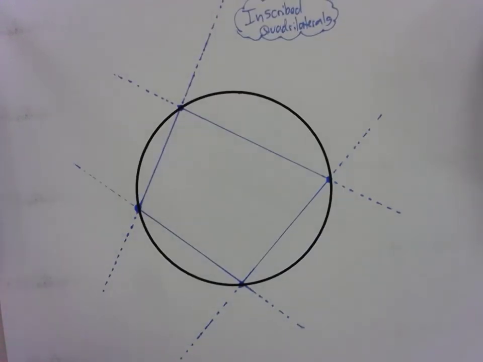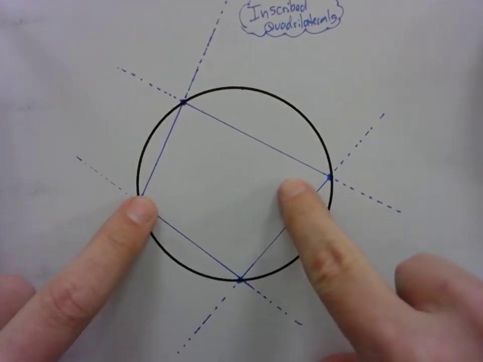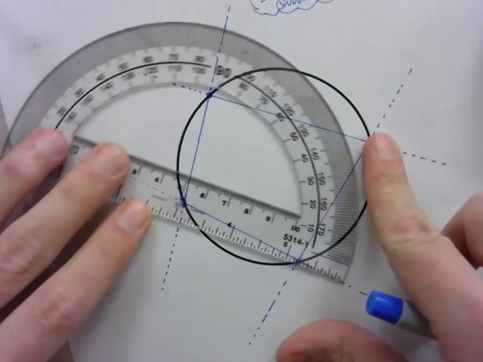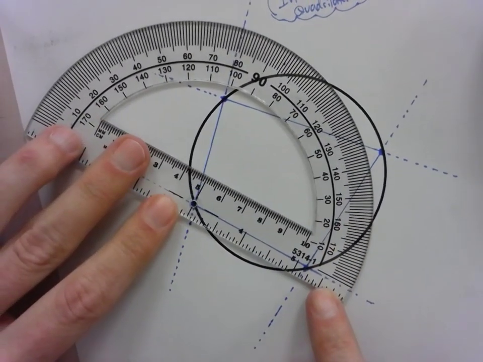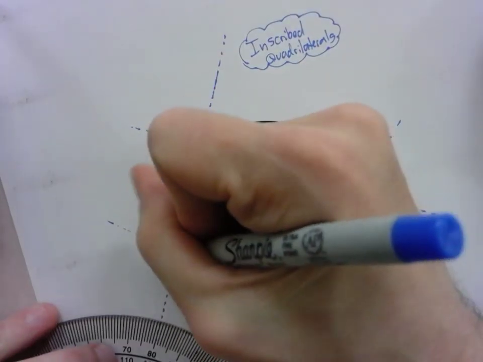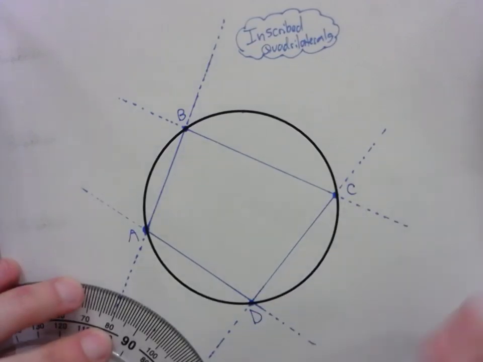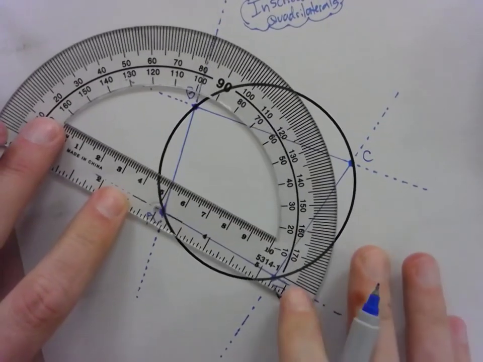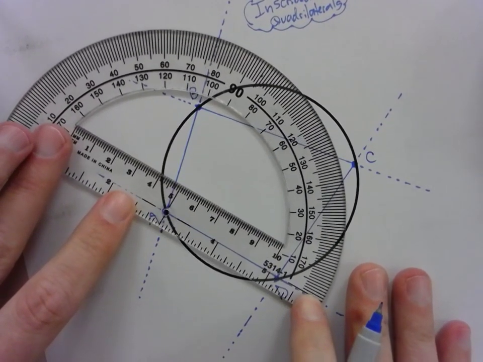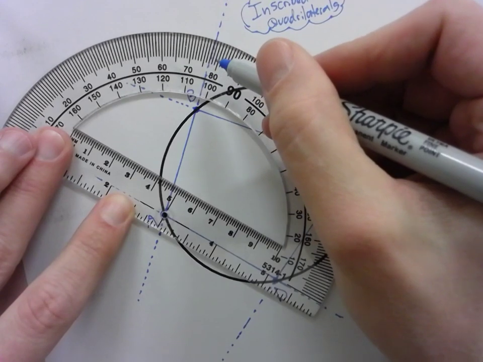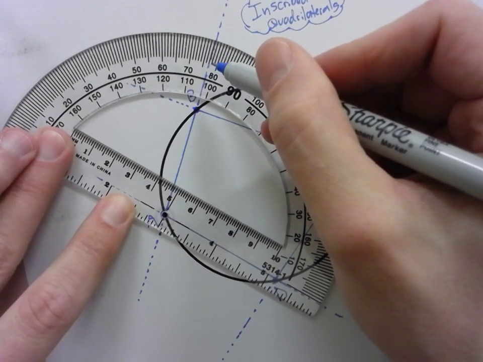And basically, the theorem says that the opposite angles are supplementary. And we're going to verify that just with a little measurement. So if you look at, let me just label these angle A, B, C, and D. If I measure angle A, that gets me approximately 103.